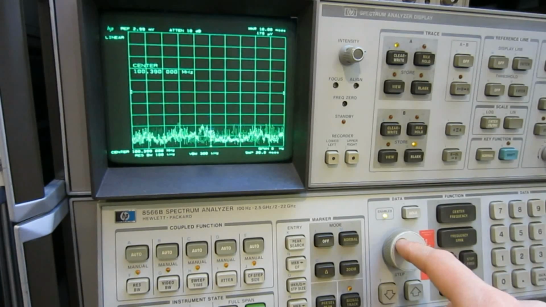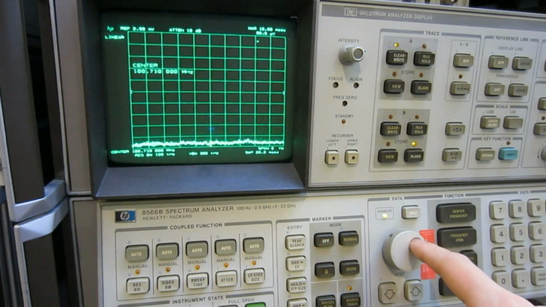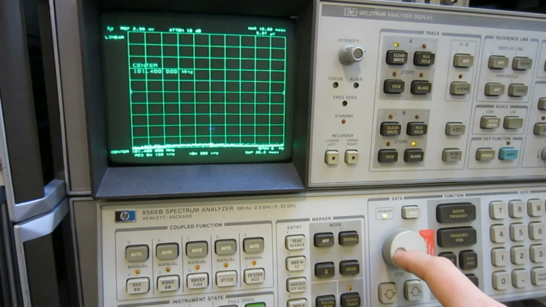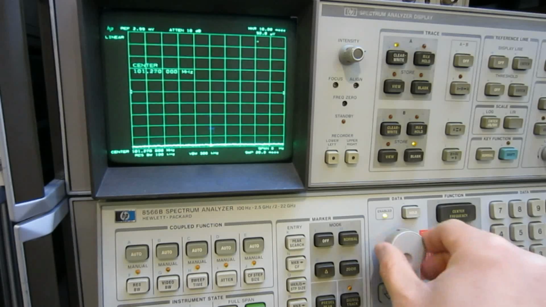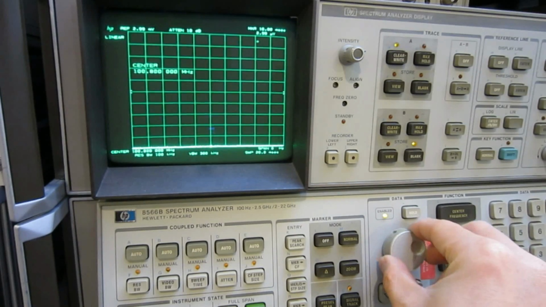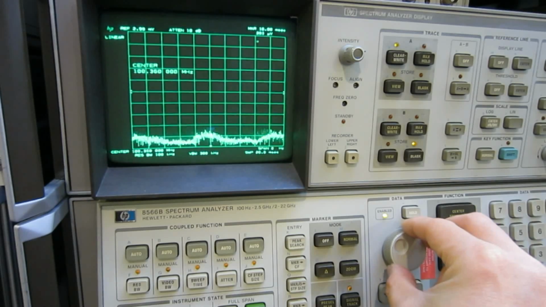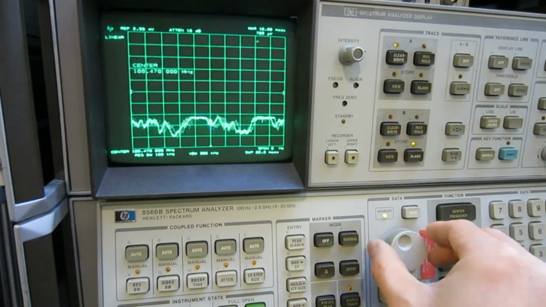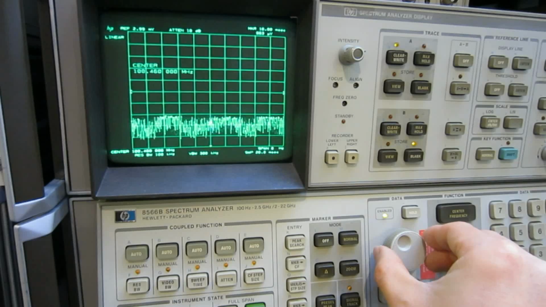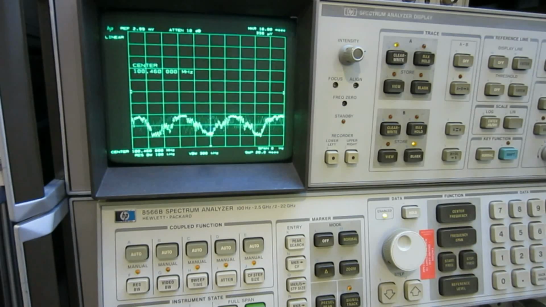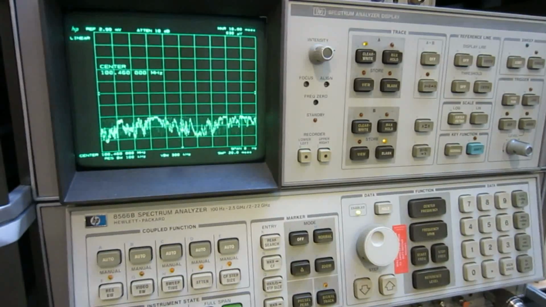And right now, let's see if we turn this to the upper band. So it's actually very clear.